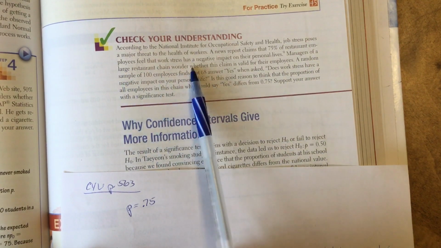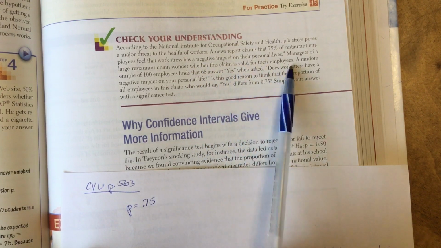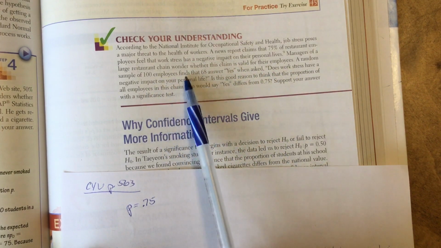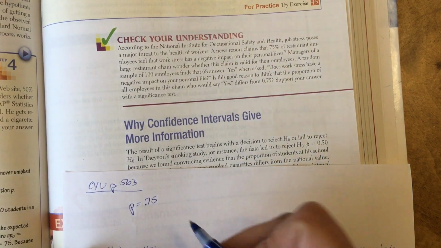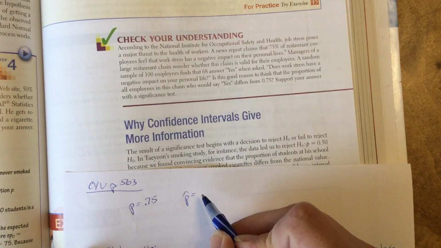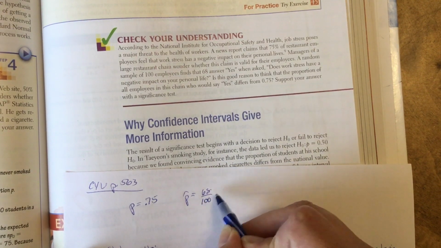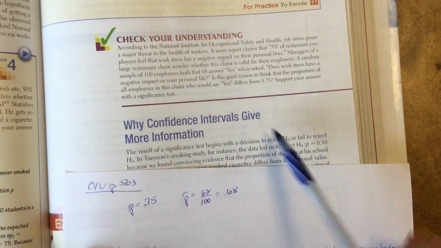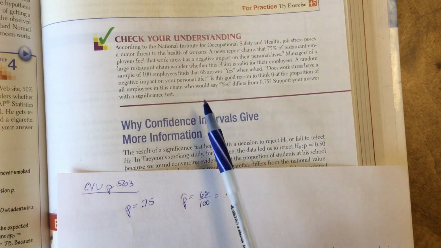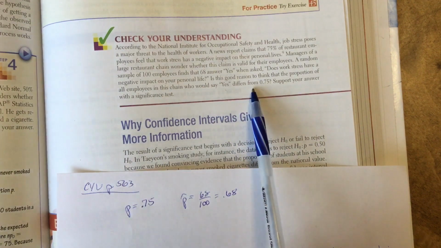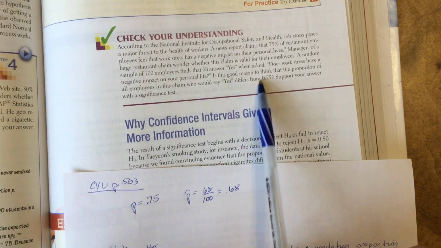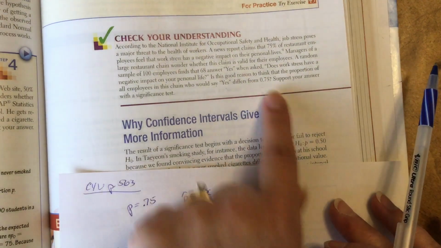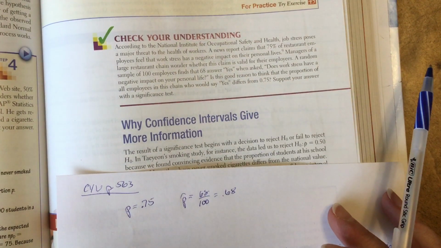Managers of a large restaurant chain wonder whether this claim is valid for their employees. So they take a random sample of 100 employees and find that 68 answered yes when asked, does work stress have a negative impact on your personal life? So our p hat, or our sample proportion, is 68 out of 100, which of course is 0.68. Is this good reason to think that the proportion of all employees in this chain who would say yes differs from the 75%? Okay, so that differs is going to help us write our alternative hypothesis. So we're going to support our answer with a significance test. Okay, I'm going to move the book and go through the significance test.